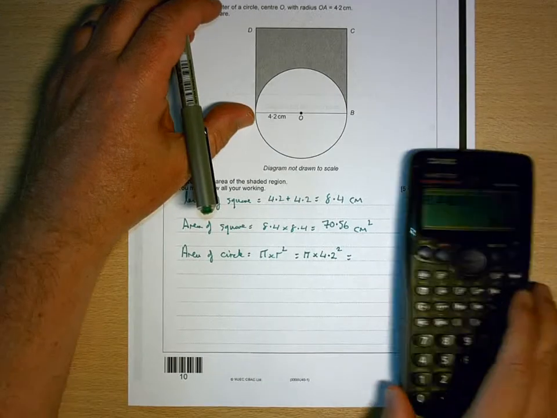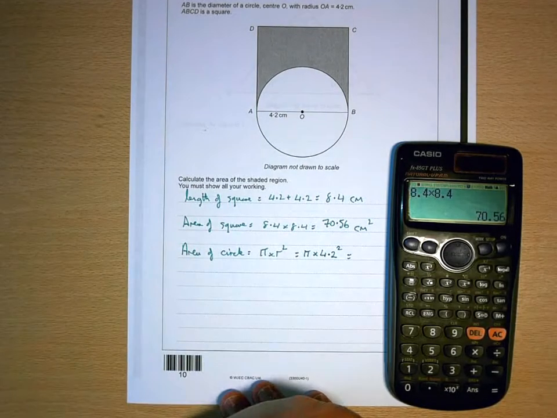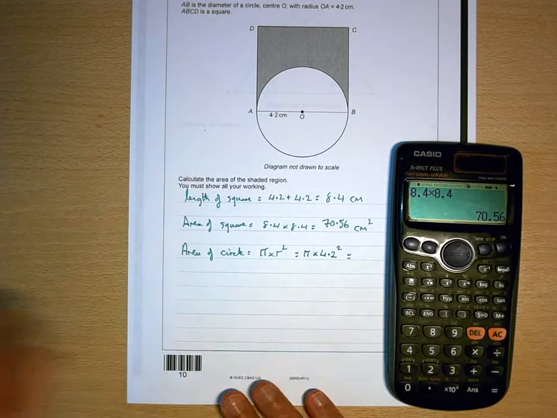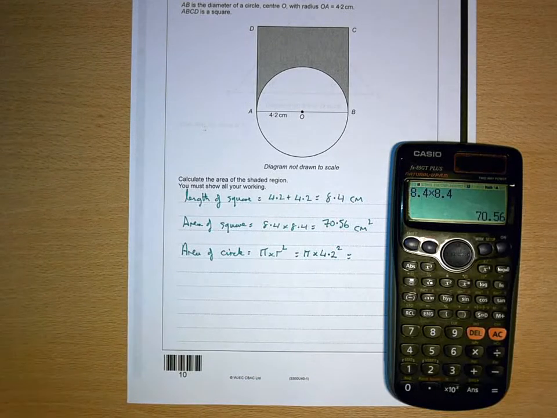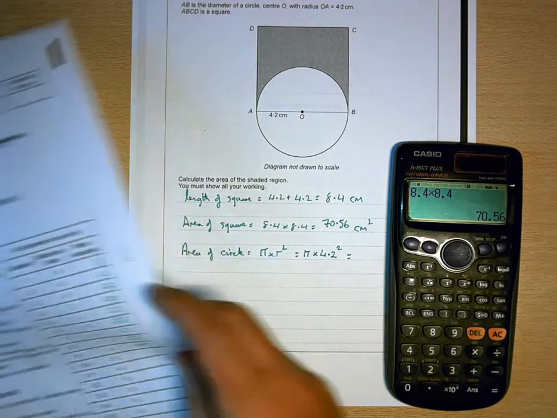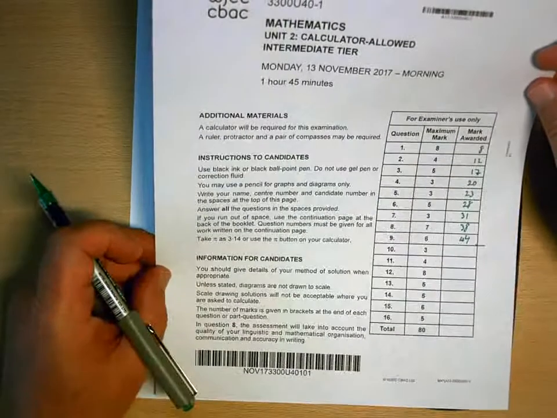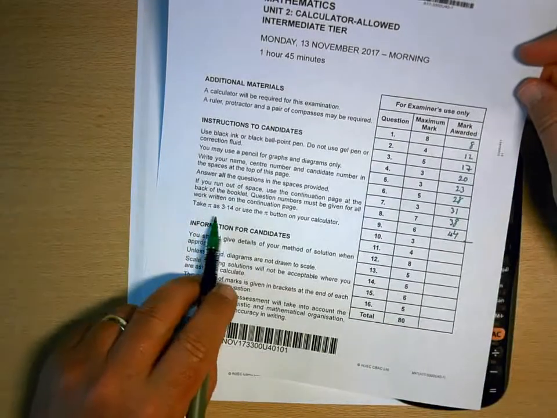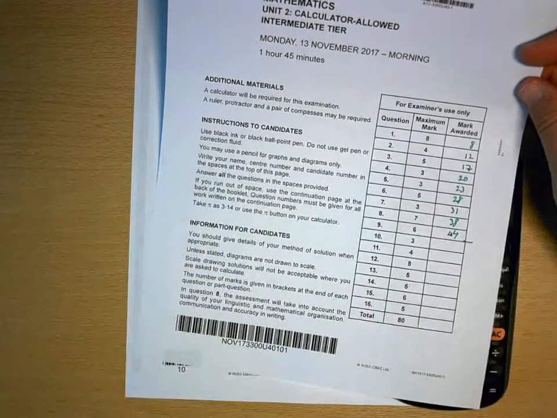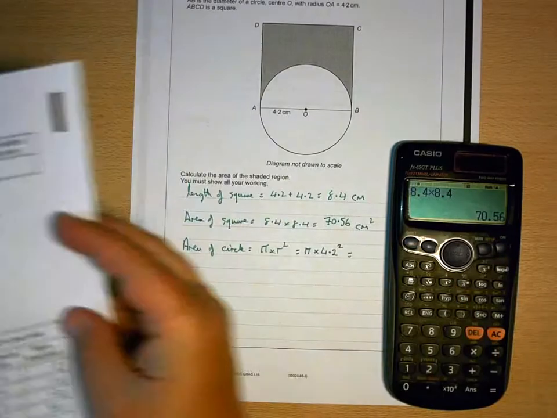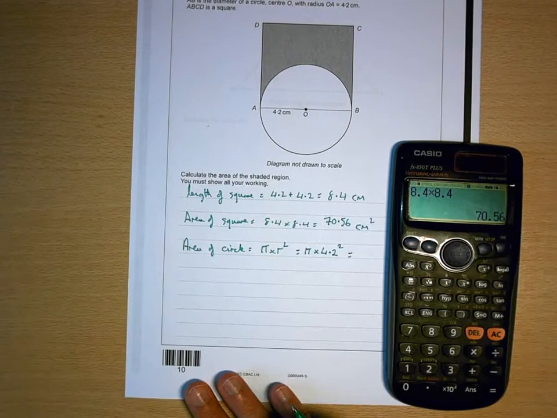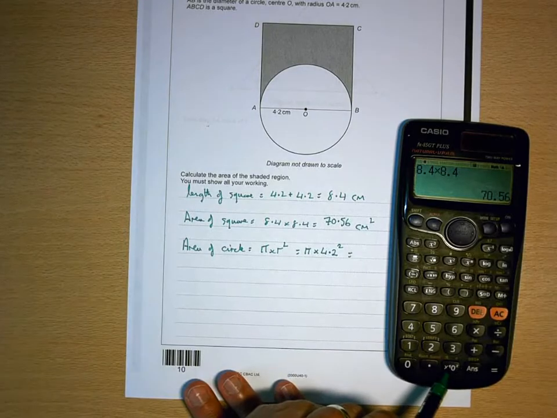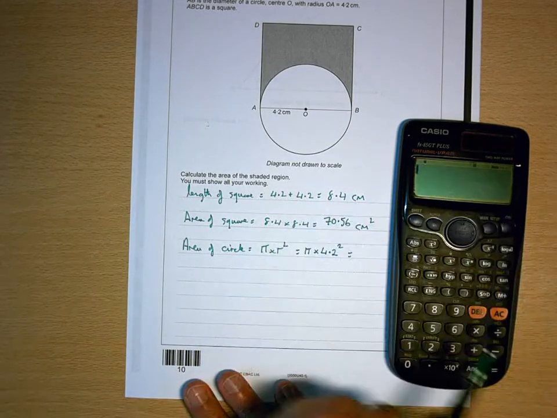So for pi times 4.2 squared, you can either use pi as 3.14, which it tells you on the front page, or use the pi button on your calculator. It doesn't matter which you do. We'll use the pi button. The pi button is shift and the times 10. You'll see it just above that button there.